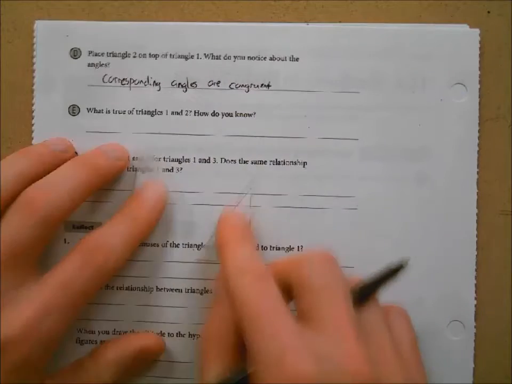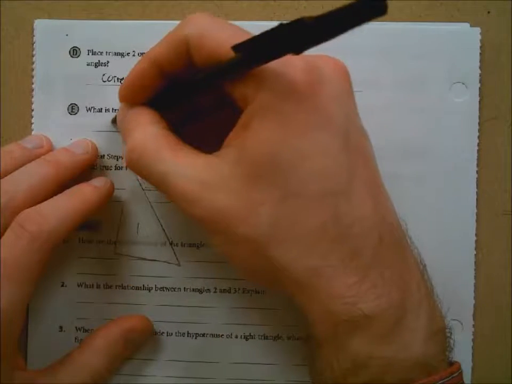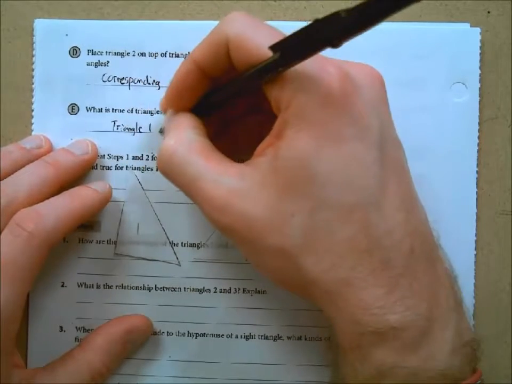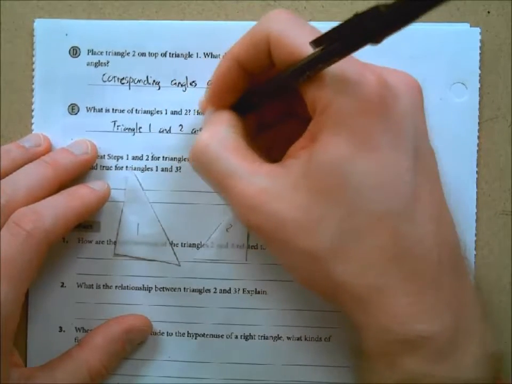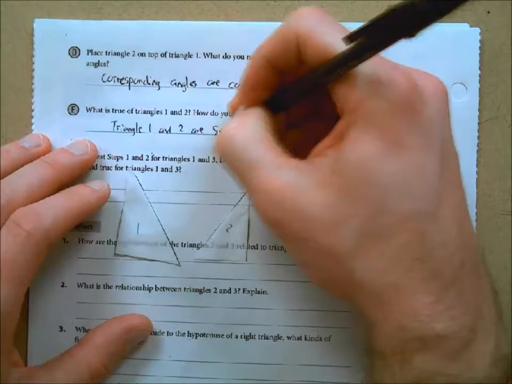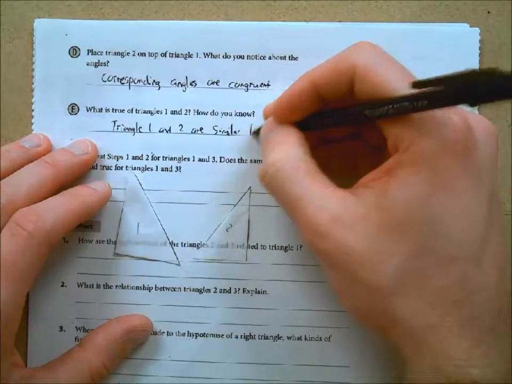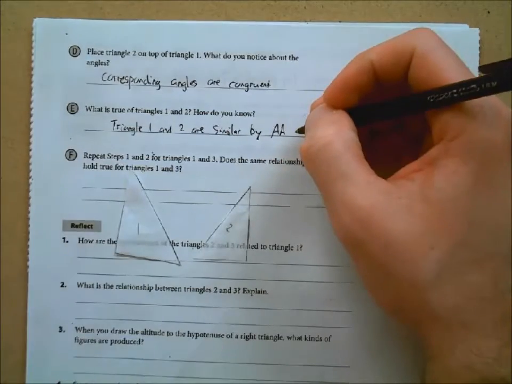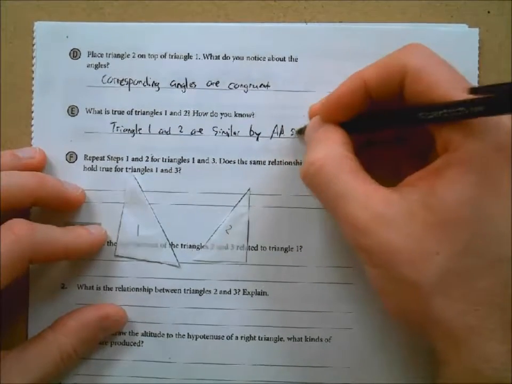That they are what? They're going to be similar. By what similarity? Yeah, angle, angle, angle, or really you just say angle, angle similarity theorem.